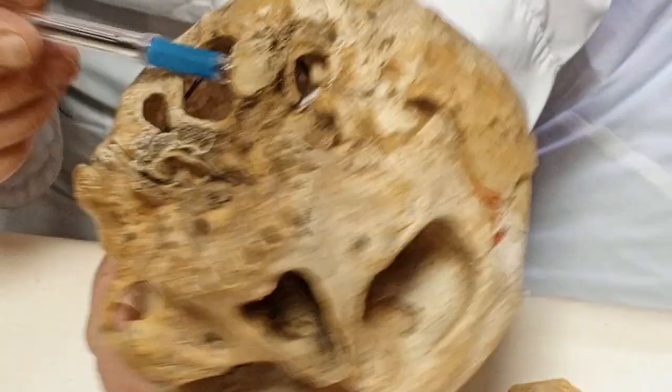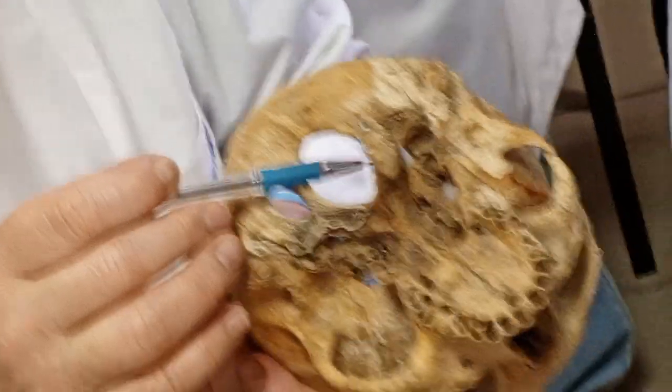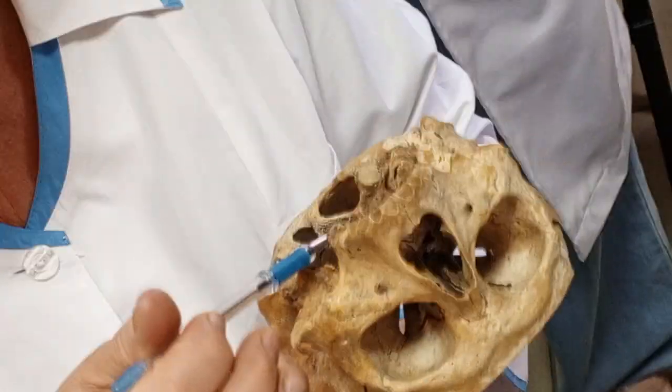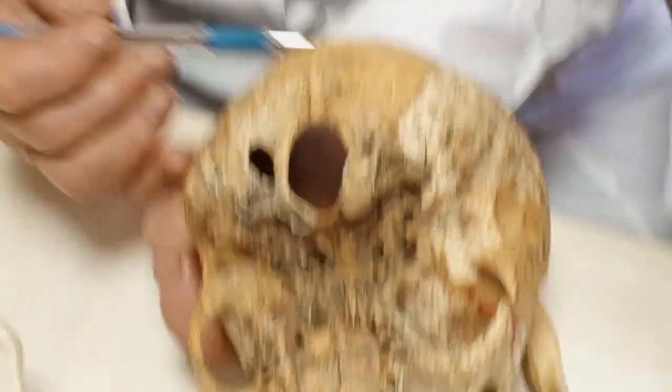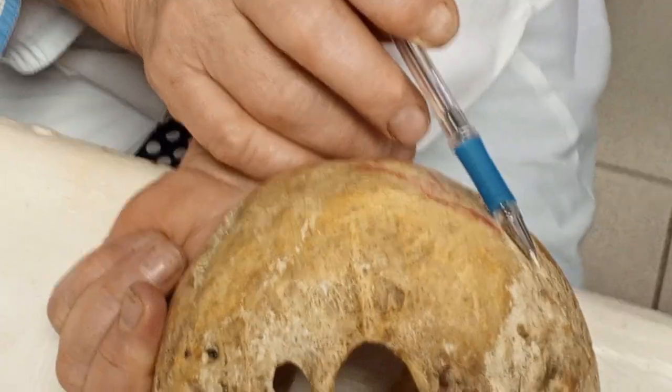Above the condyle, here begins and here ends the hypoglossal canal, canalis hypoglossalis.